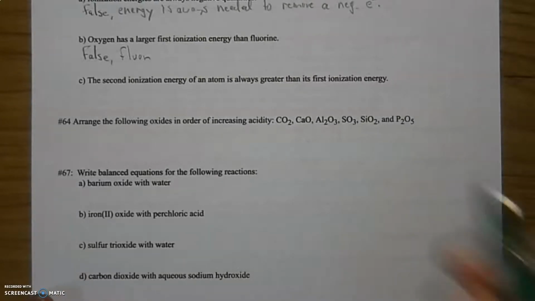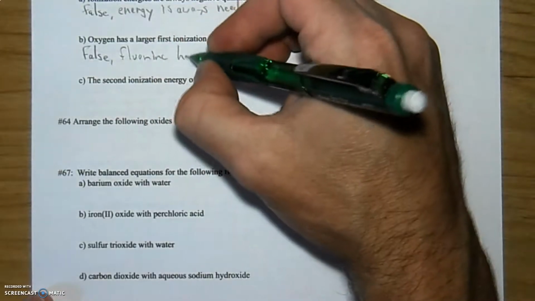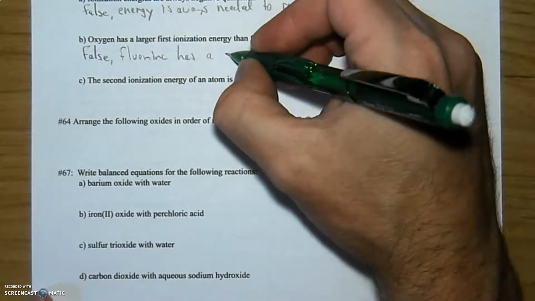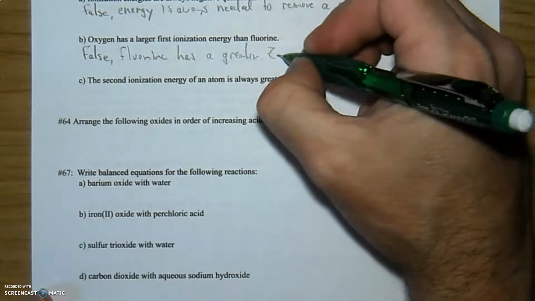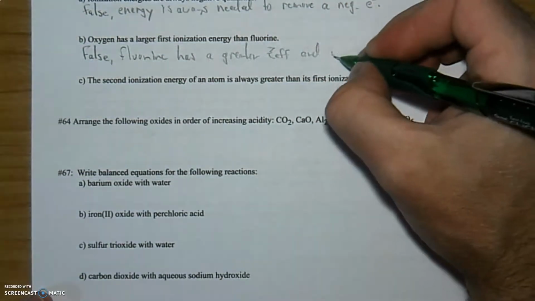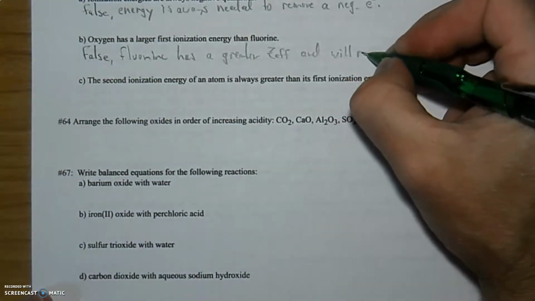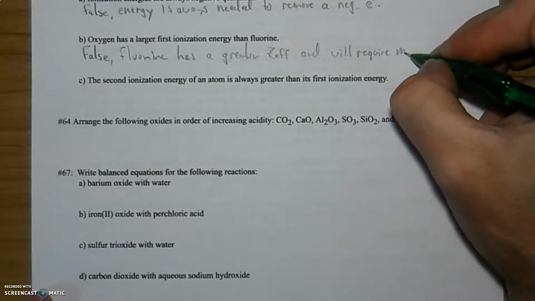The reason for that is fluorine has a greater Zeff, and it will require more energy to remove its electrons.